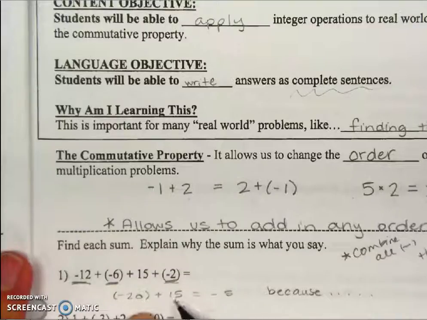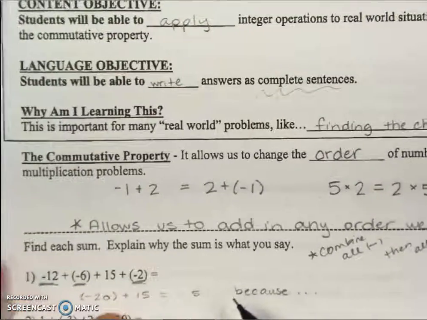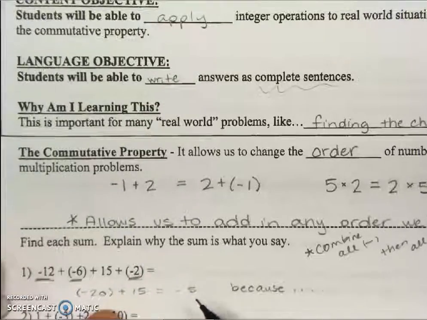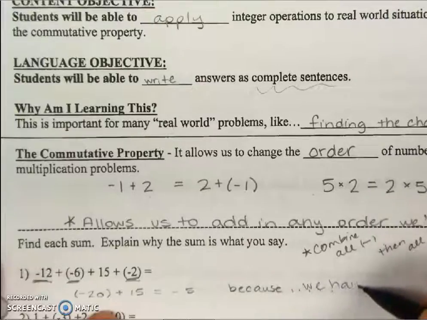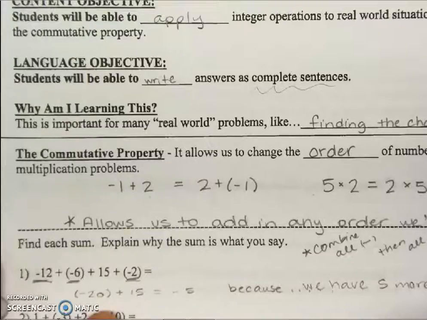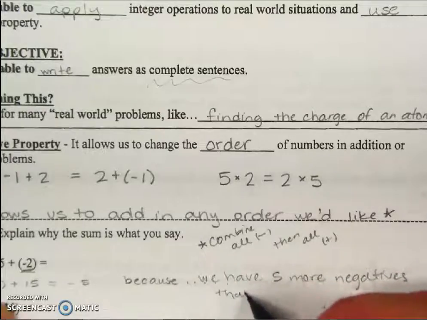Now we can think about how many positives we have, how many negatives we have, and which one we have more of. So in this case, we have more negatives. And so we know if we crossed out all those 15 zero pairs, we'd be left with 5 negatives. And then it says explain why the sum is what you say. So -20 plus 15 equals -5 because we have 5 more negatives than positives.